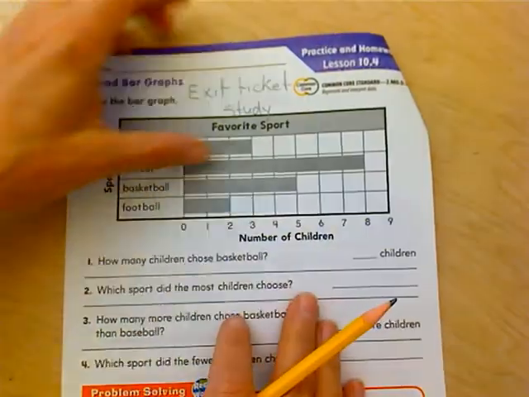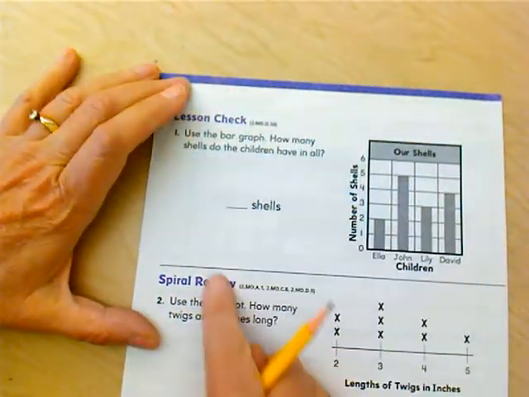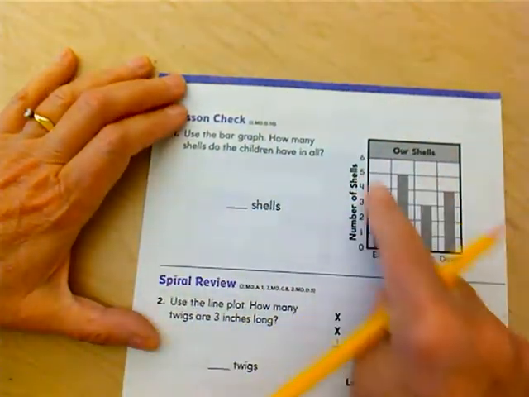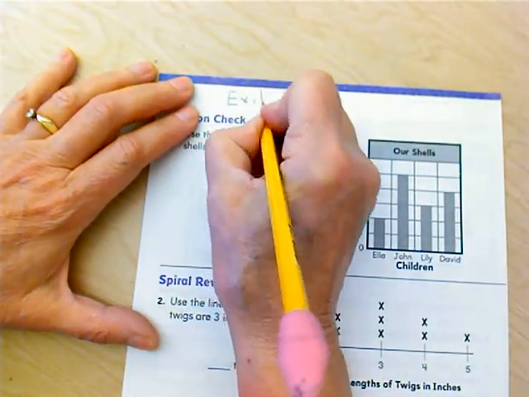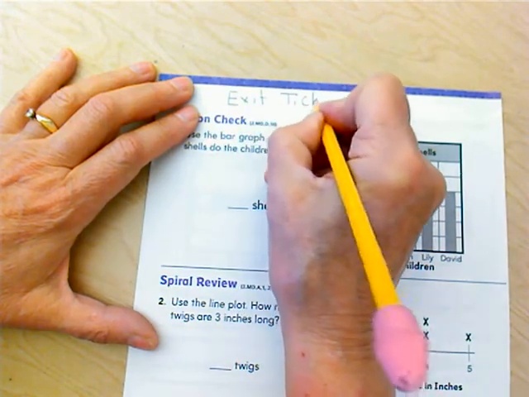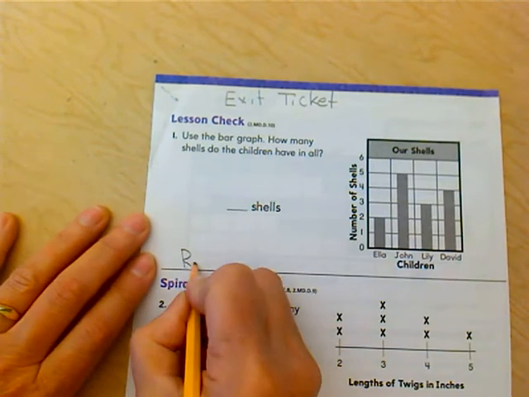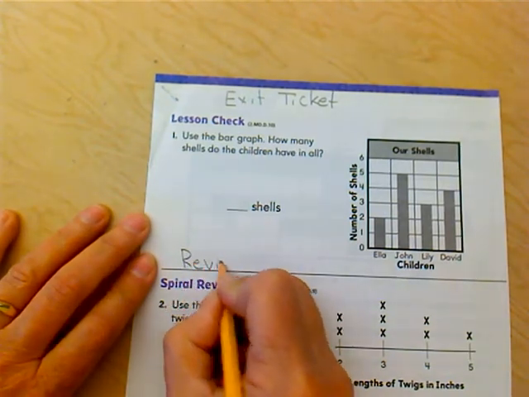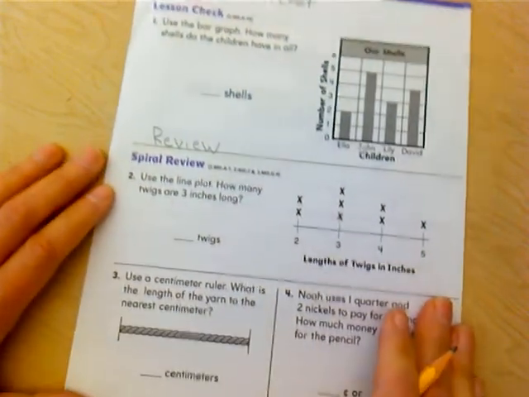And you will also be doing, as a part of your exit ticket, this problem, which is about our shells. So this is still a part of your exit ticket. There you go, this part. And then, of course, the review part. Review. We will do together when we correct this.